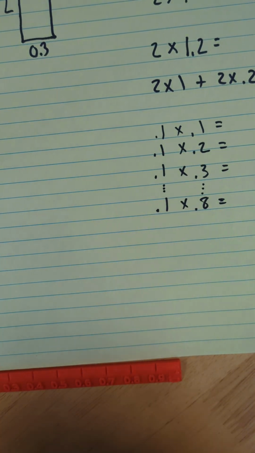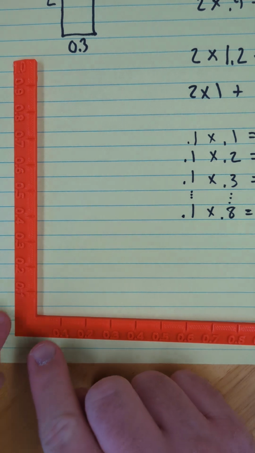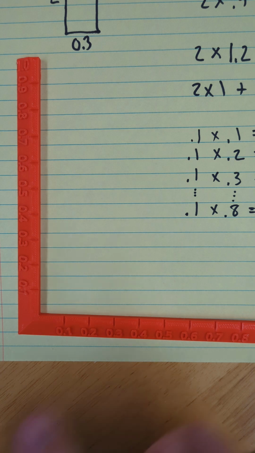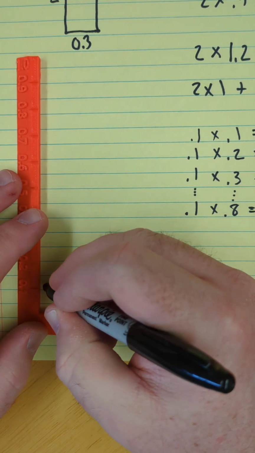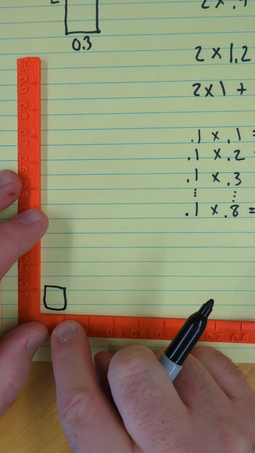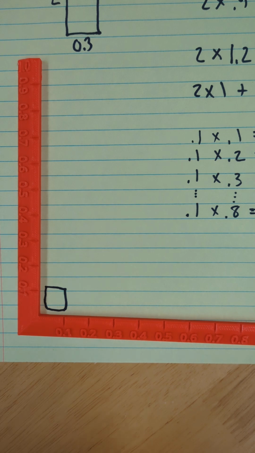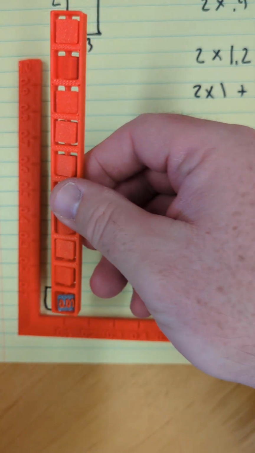All right, so for a tenth times a tenth, okay, here's a tenth and here's a tenth. Remember, we're doing our rectangle, so we need a rectangle. And you know what is nice about this being open? I can kind of draw right in here what that's supposed to be. It can just be a rough sketch. Well, a tenth times a tenth, that's my area. Well, what size is that? What's a tenth of a tenth? And the answer is 100th, of course.